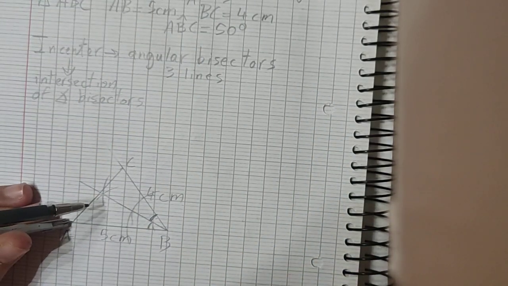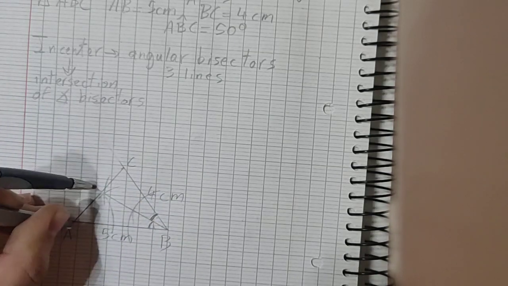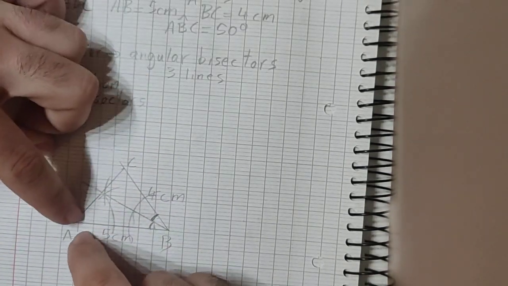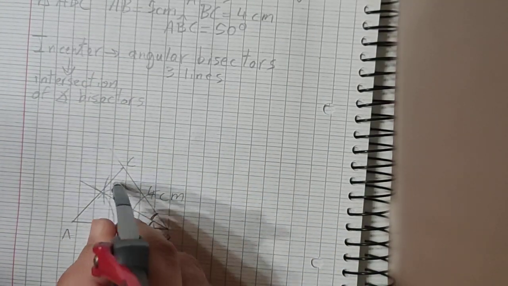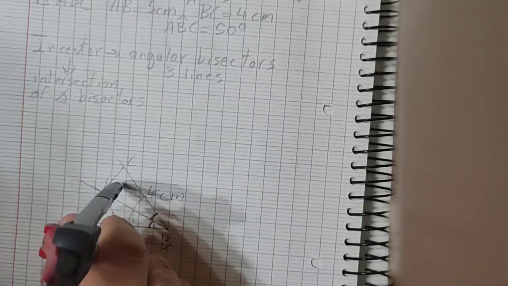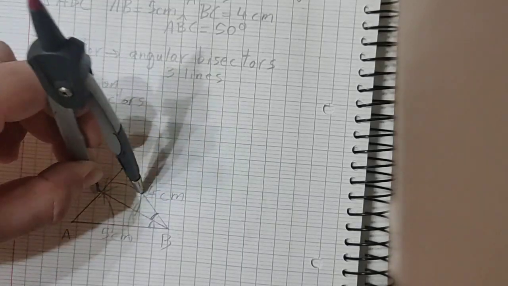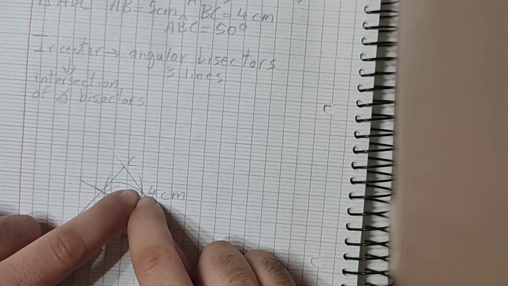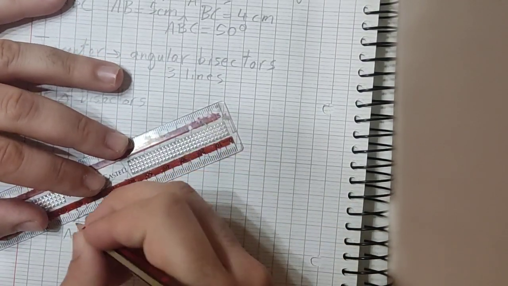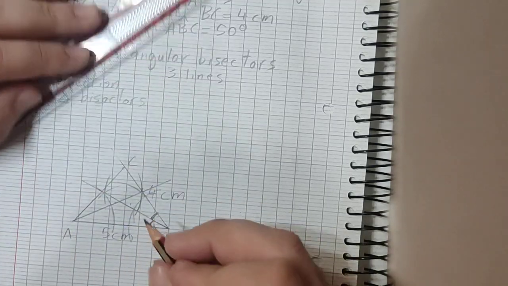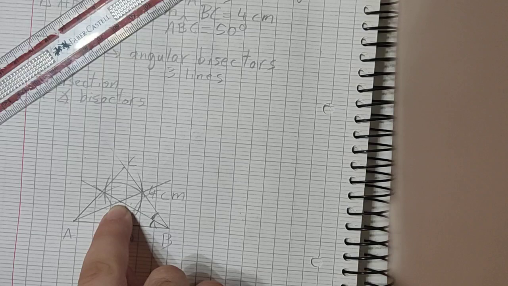I still have 2 to go. I take my compass once again and I make another arc. This arc needs to be going through the sides that join to make the angle A. Then I place my compass on this point and I make an arc. And now I grab my compass again and I make a second arc. The intersection of my arcs is right here. I take my ruler and I join it with angle A. This is the point where the two bisectors meet, right here.